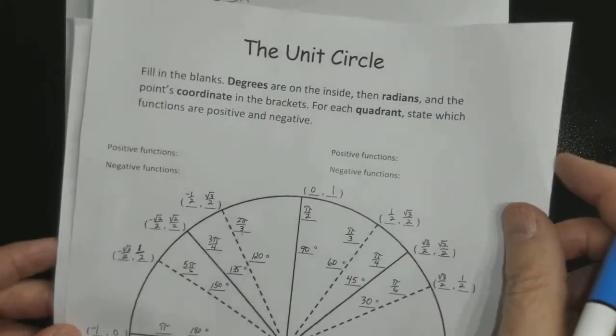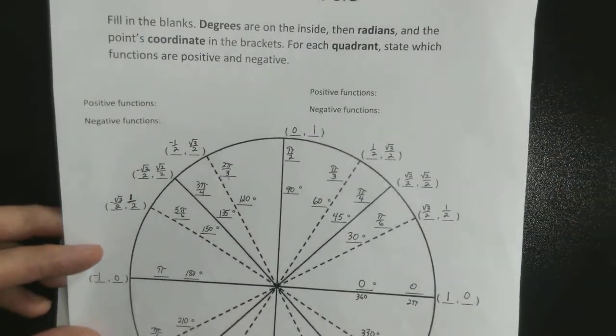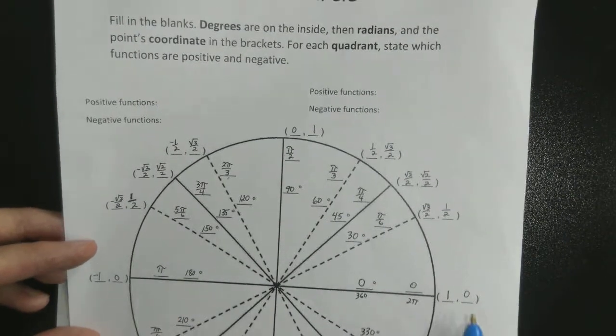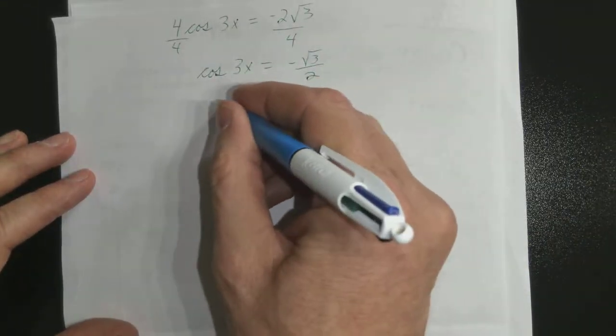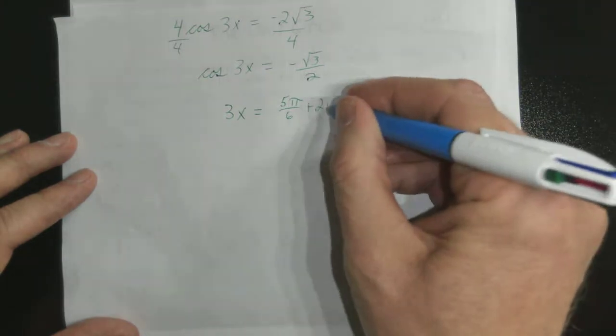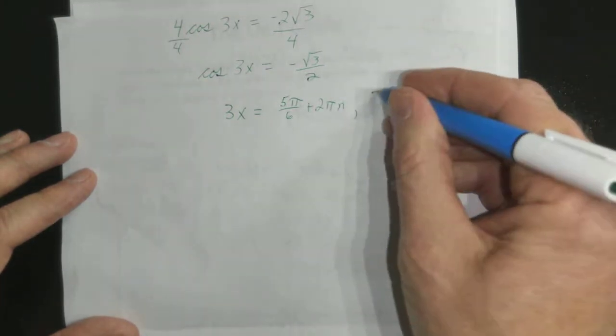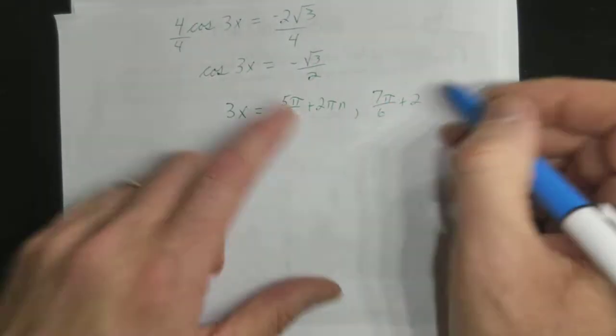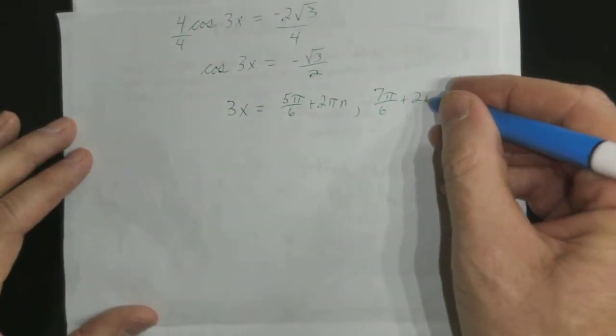So cosine is the x. Where is that negative square root of 3 over 2? I see 7 pi over 6, and I see 5 pi over 6. Everybody see that? All right. So if I take the inverse cosine of both sides, 3x is equal to 5 pi over 6 plus 2 pi n, and 7 pi over 6 plus 2 pi n. If you just have this part, that's okay. I'm going to be more official, though, about it.